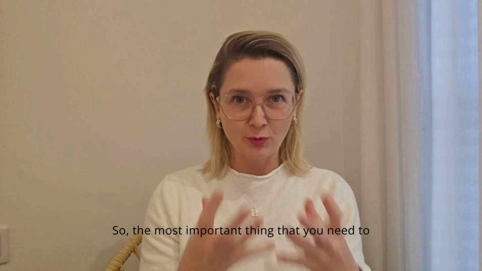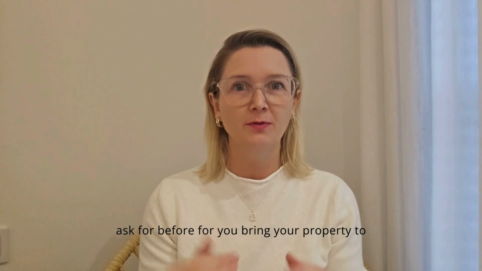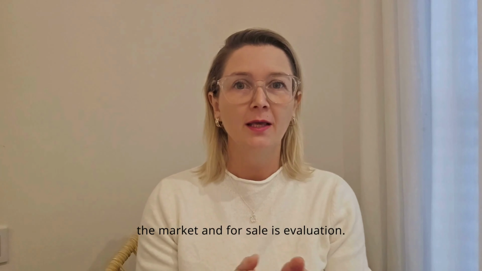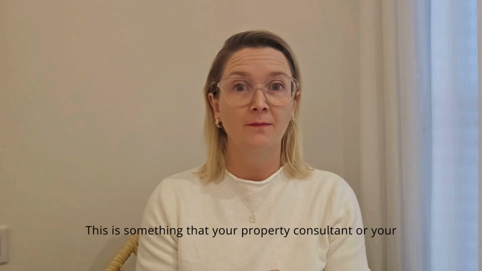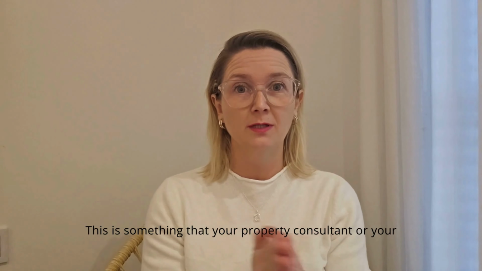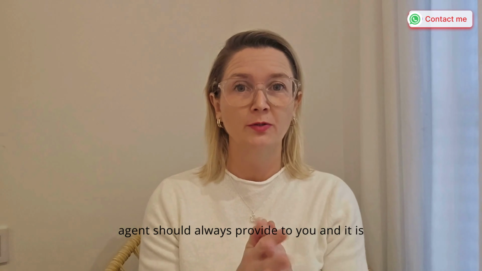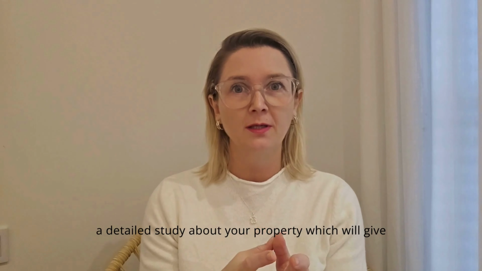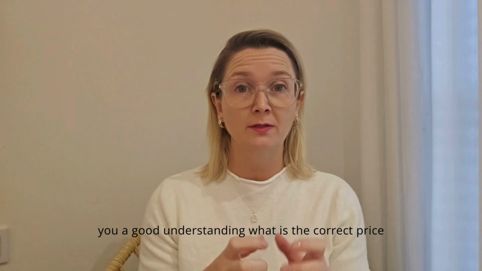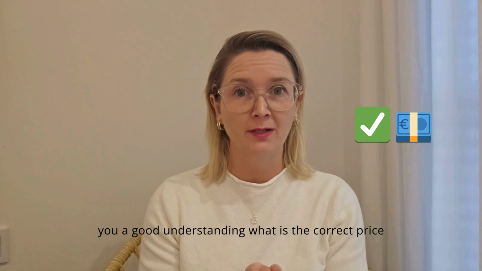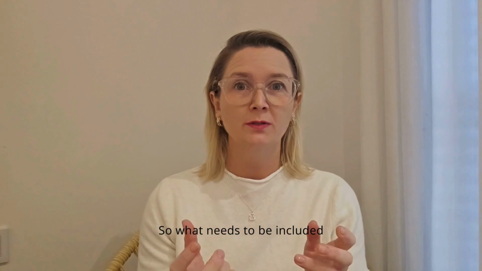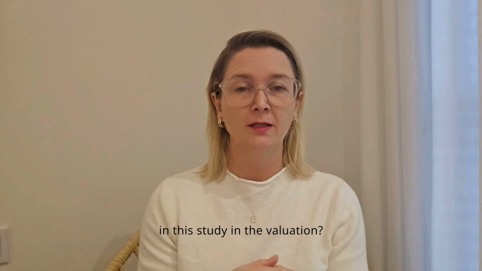So the most important thing that you need to ask for before you bring your property to the market for sale is evaluation. This is something that your property consultant or your agent should always provide to you, and it is a detailed study about your property, which will give you a good understanding what is the correct price for your property in the current market. So what needs to be included in this study, in the valuation?